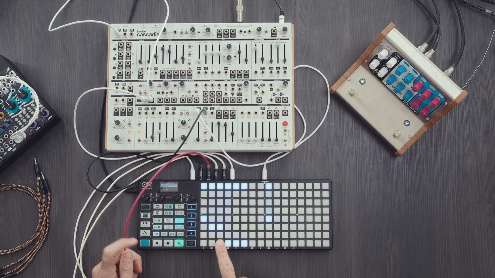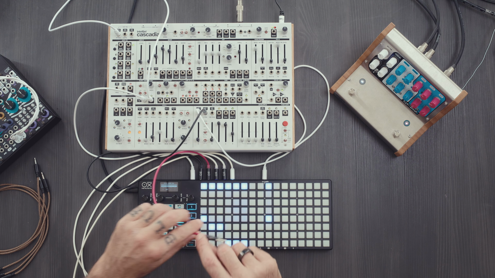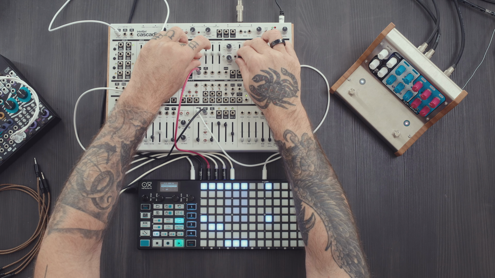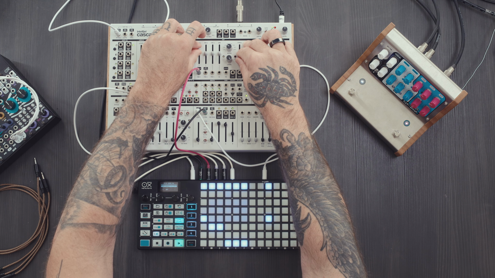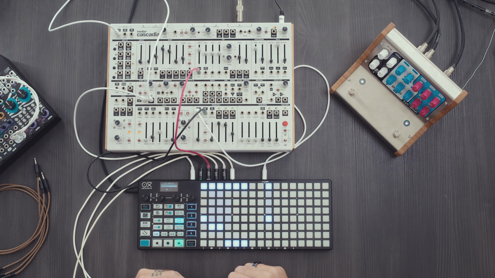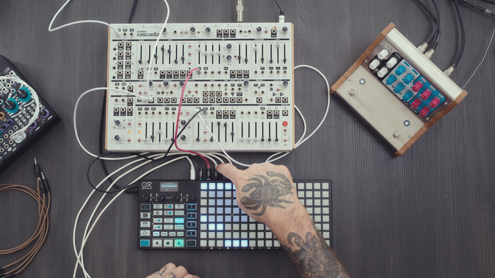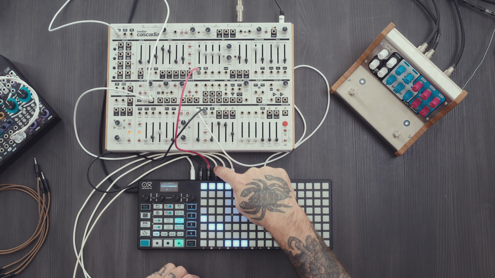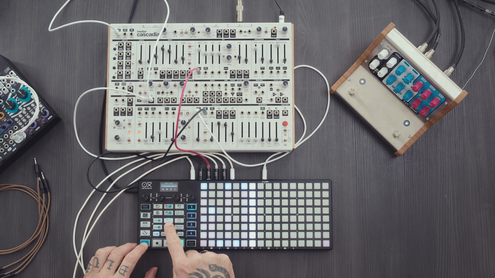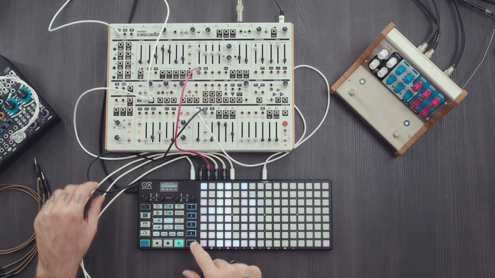CV3 will use the same velocity modulation, and I will patch it into the filter frequency input of the synth. So notes with higher velocity will open the filter more. CV4 is mapped to modulation lane 1. And I will patch it to the pulse width input.